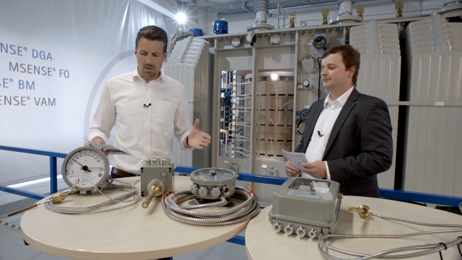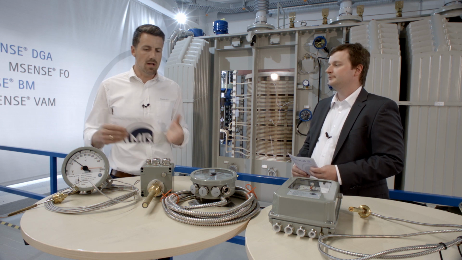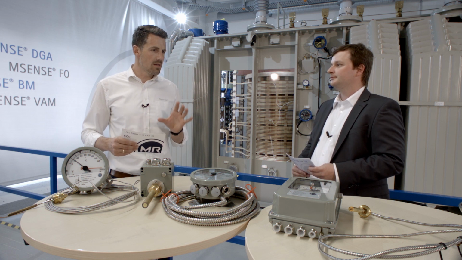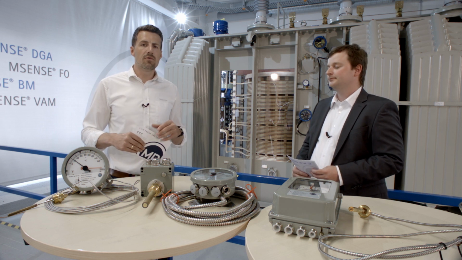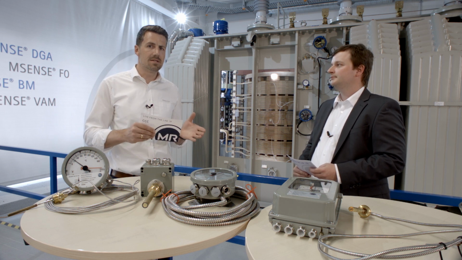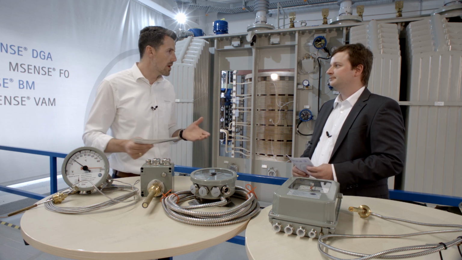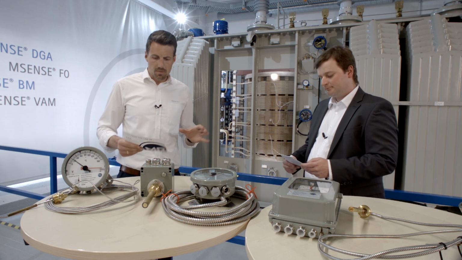And all thermometers are able to measure winding temperature and oil temperature. A little side note here, winding temperature can also be measured directly. MR is offering a solution called MSense FO, a fiber optical sensor, which is connected to the winding directly. So this is an alternative to the top oil calculation. All right, got the point, Lukas.